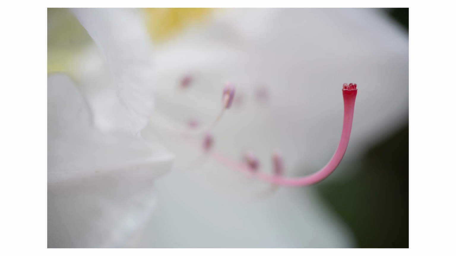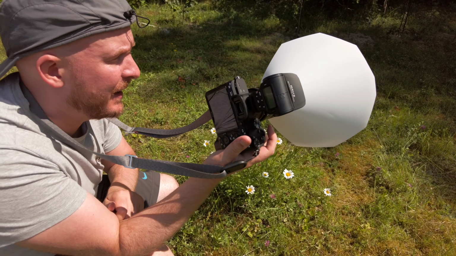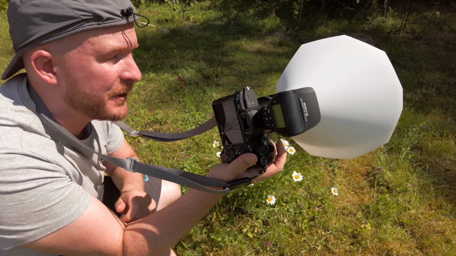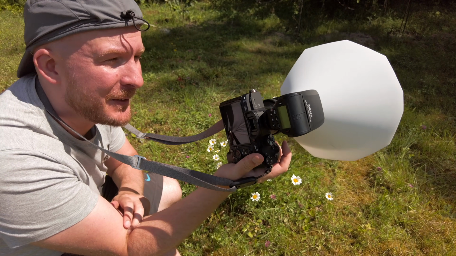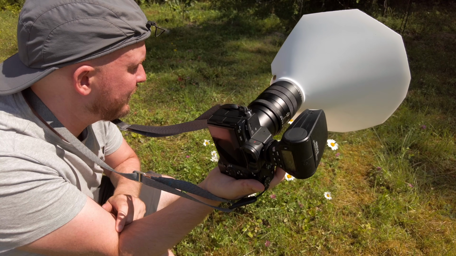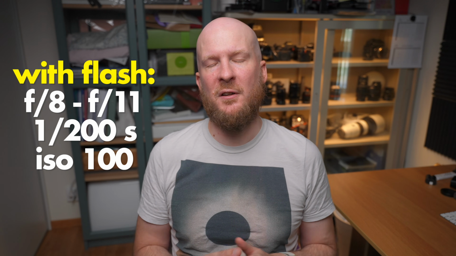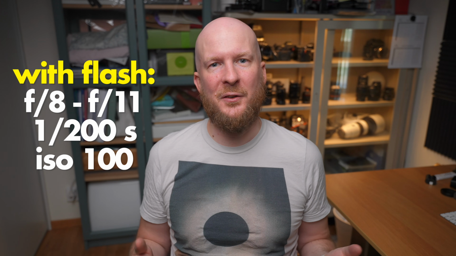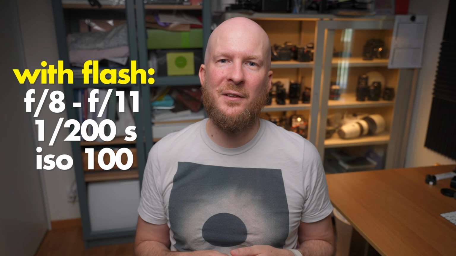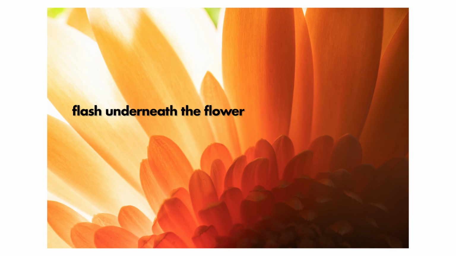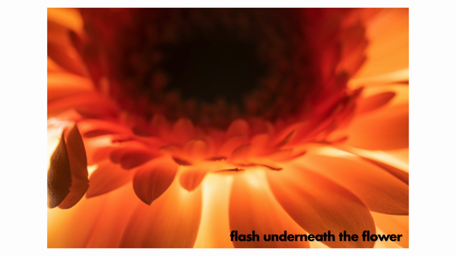And I think there are two ways to go about abstract flower photography. Either you could use a flash and a diffuser, as I often do. Then you can get away with a smaller aperture. You can get some more depth of field that way. Usually I shoot at maybe f8 or f11, and I shoot at a shutter speed of 1/200th of a second and an ISO between 100 and 200. And then you can take photos that look like these, and I think it looks really nice.